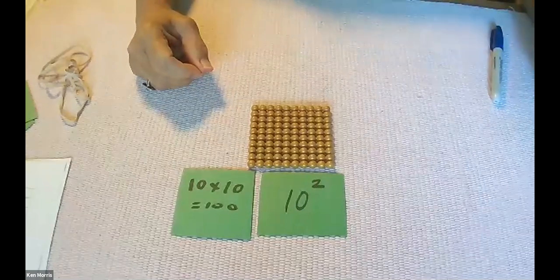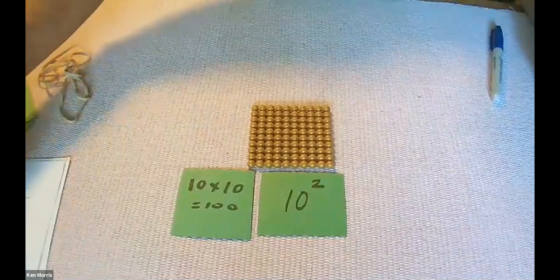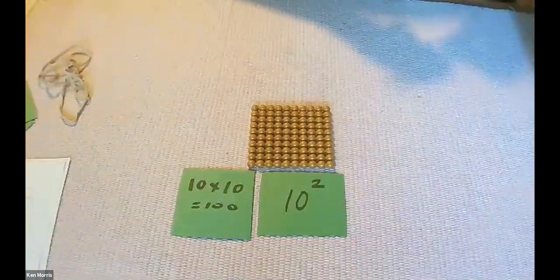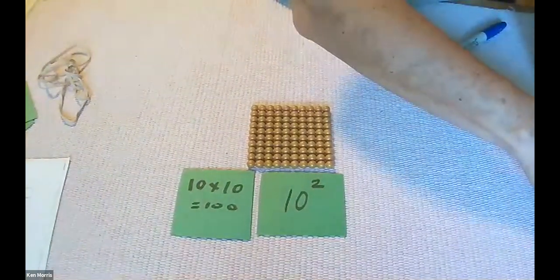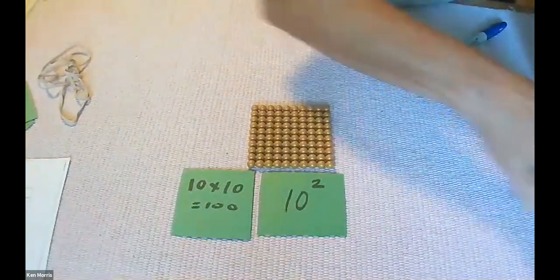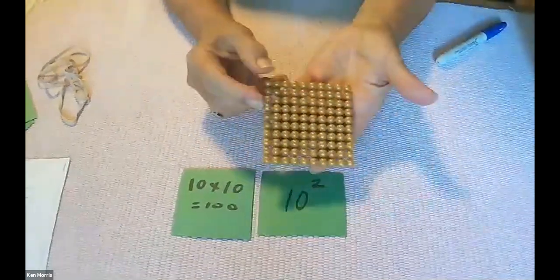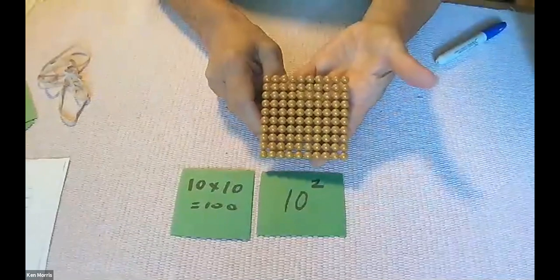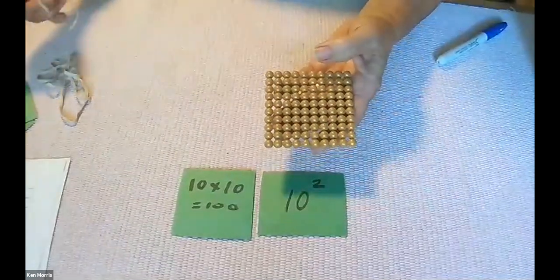I am going to do something kind of fun here. I'm going to take my 10 square and I am going to break it up. And I'm going to show you how I'm going to do that.